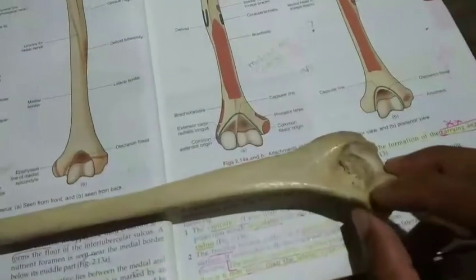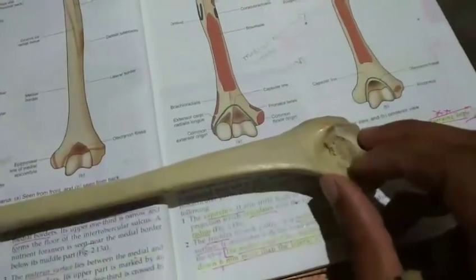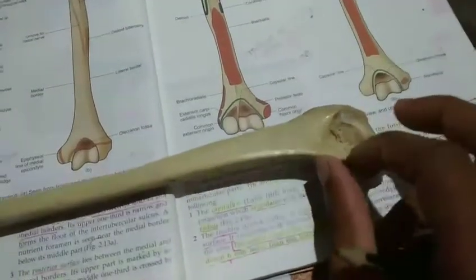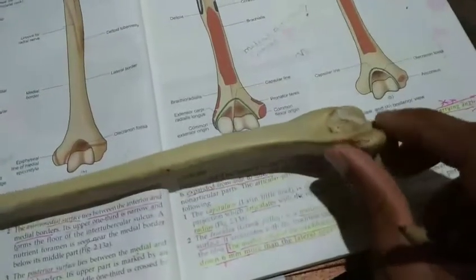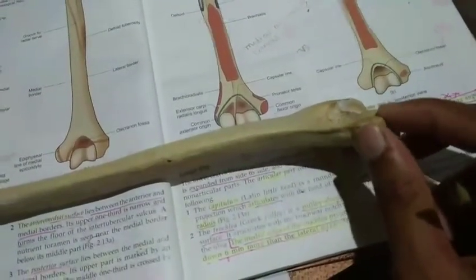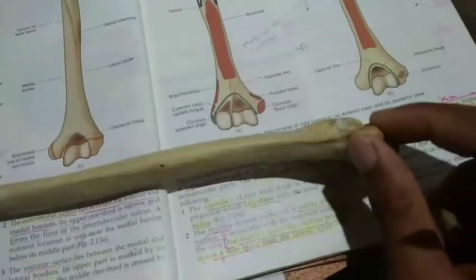Medial epicondyle: lower one-third of the medial supracondylar ridge gives origin of pronator teres muscle, and medial epicondyle gives origin of common flexor muscle.